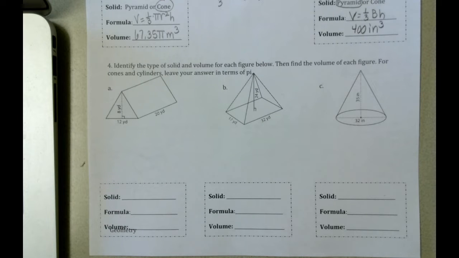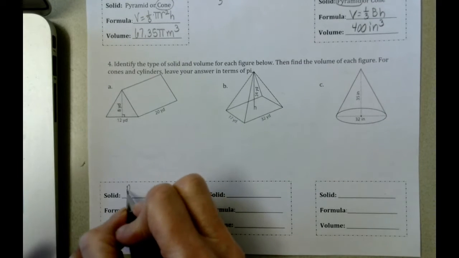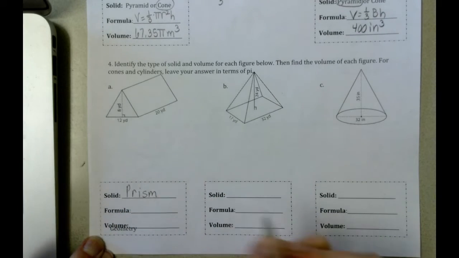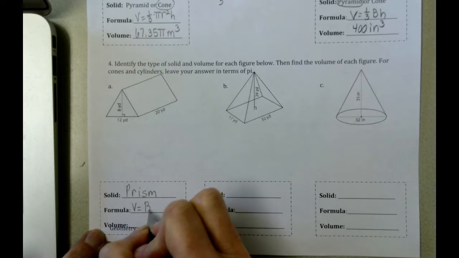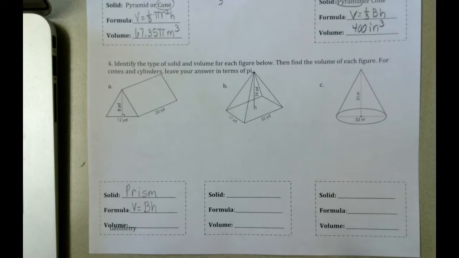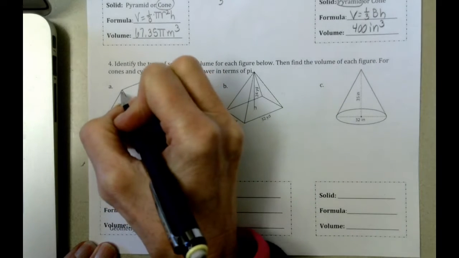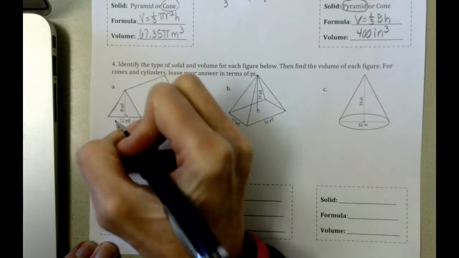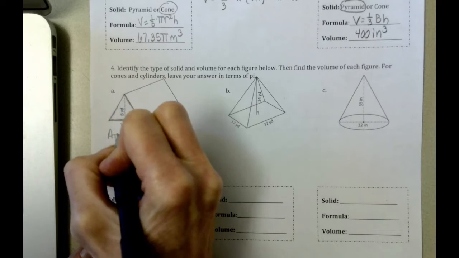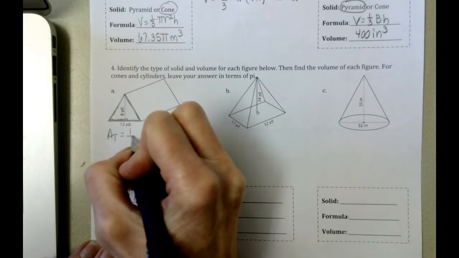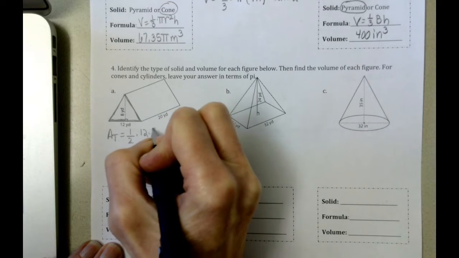So actually, as we look at problem number 4, it is not a pyramid, nor is it a cone. It's actually a prism. And the formula for the volume of a prism is area of the base times the height. And when we look at this, our base is going to be the triangle. So we want to find the area of the triangle, and it's 1/2 times base times height.